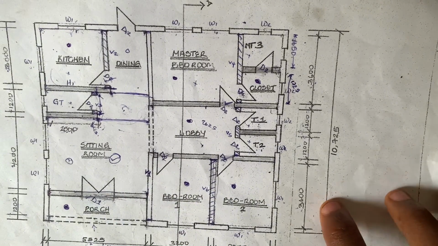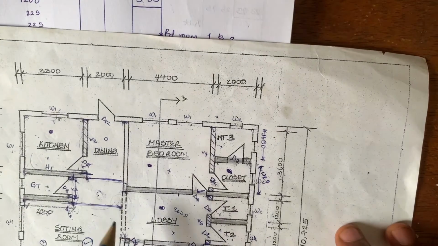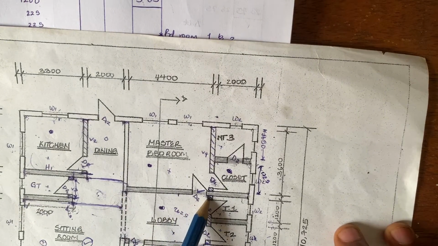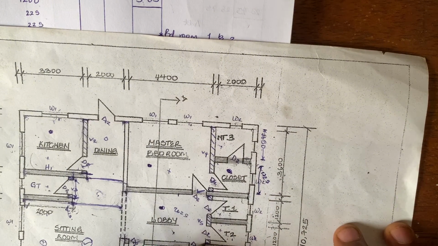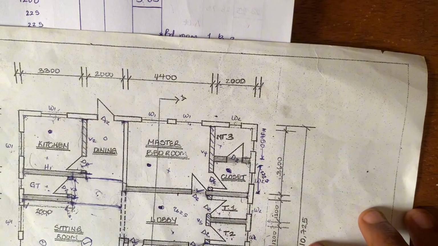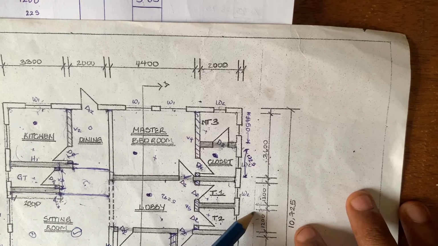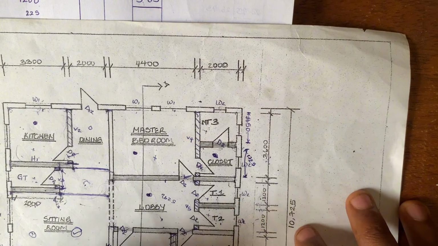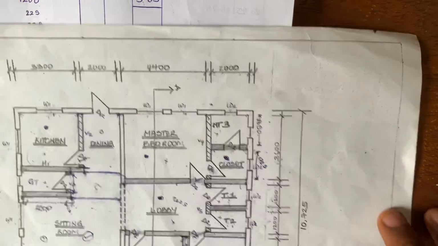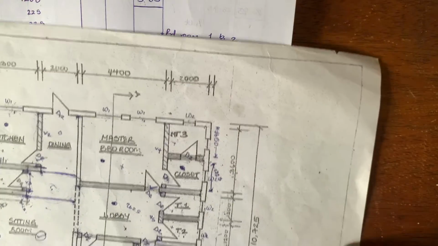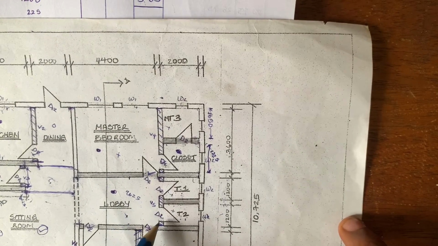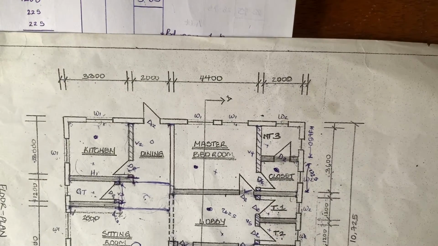So now how do you go about the calculation? You know that the dimension from here to this end is 4,400, and the dimension from here to here is the summation of 1,200, 225, and then 1,200, and that will give me 2,625. So it means that from here to here is 2,625.